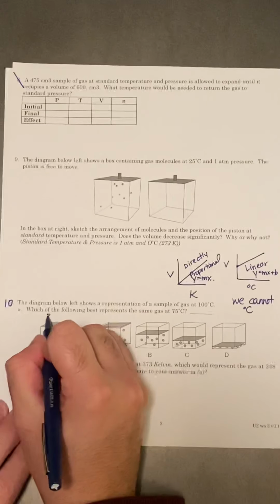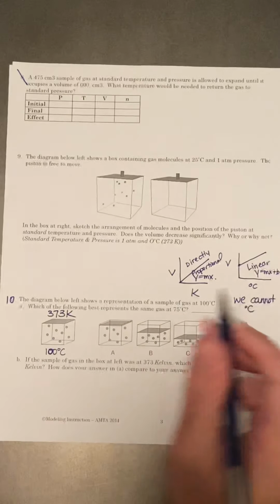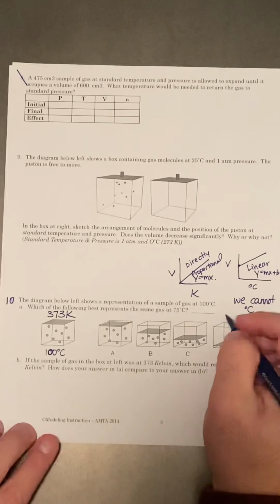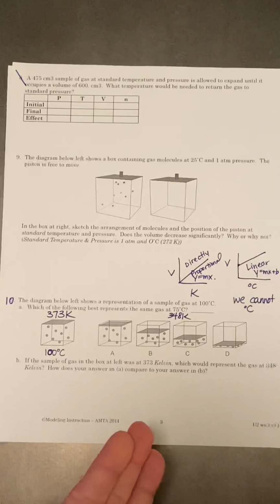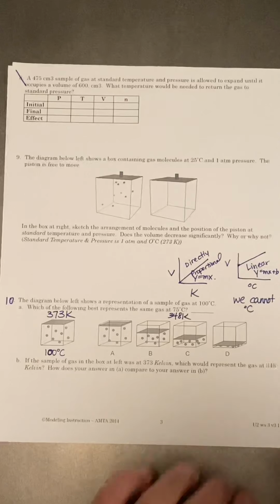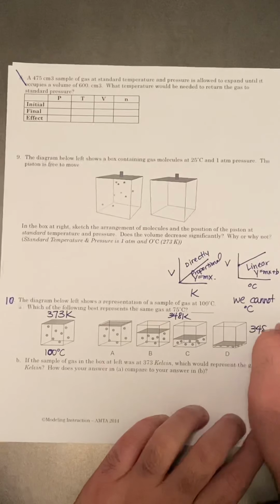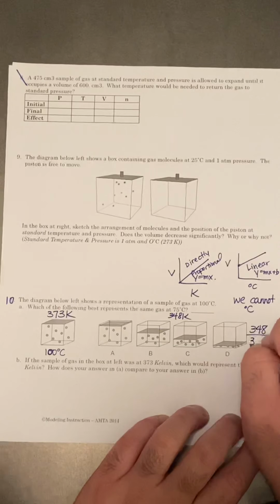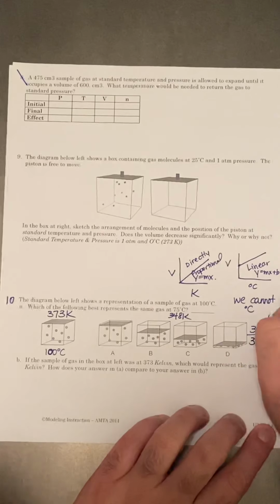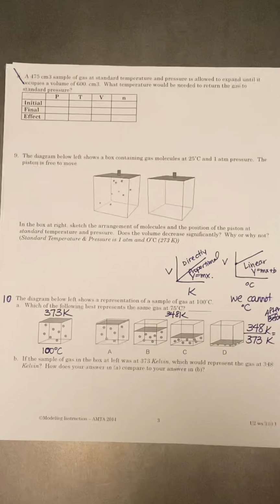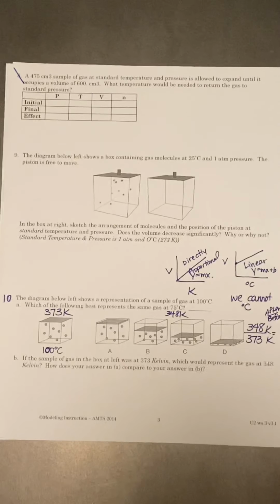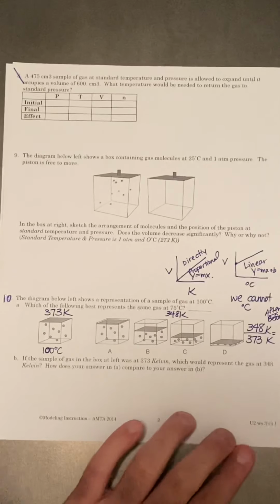So 100 degrees Celsius is 373 Kelvin, and 75 degrees Celsius, if you add 273, is 348 Kelvin. So now we have to see how my before has changed to my after. Let's see what my change is. My change will be 348 over 373. After divided by before tells me how much has changed. So 348 divided by 373 tells me how much bigger my after is compared to my before.